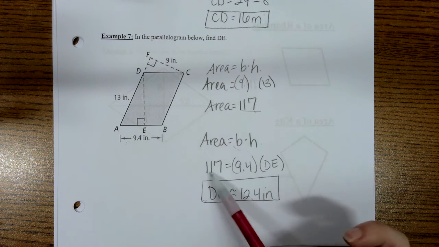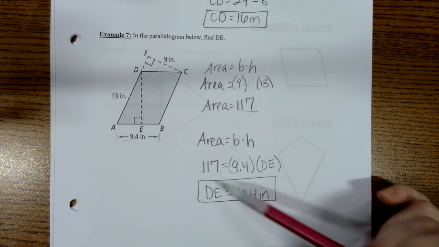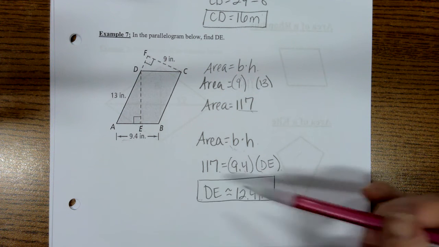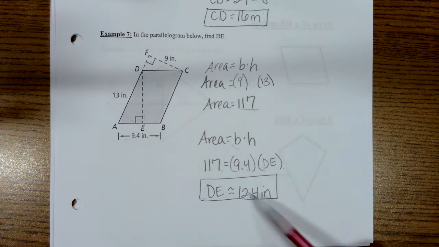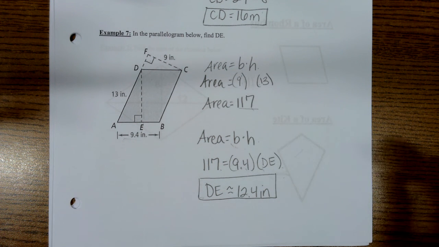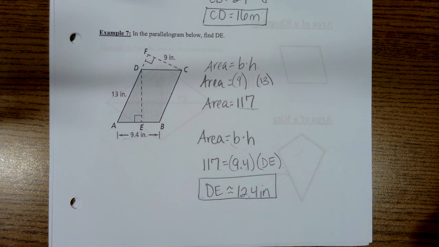You would still just plug the area in, and then equals 9.4 times DE. You would divide both sides by 9.4, and then you get DE is 12.4 inches. So again, up here, that should be 9 times 13. And that's the end of the lesson. Have a good day.